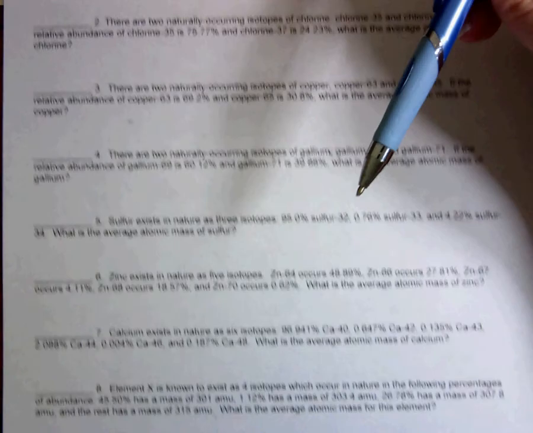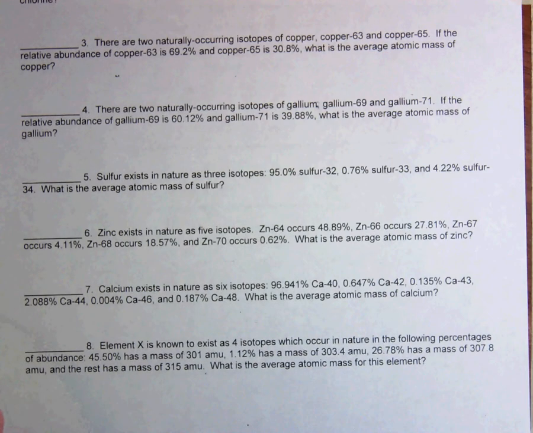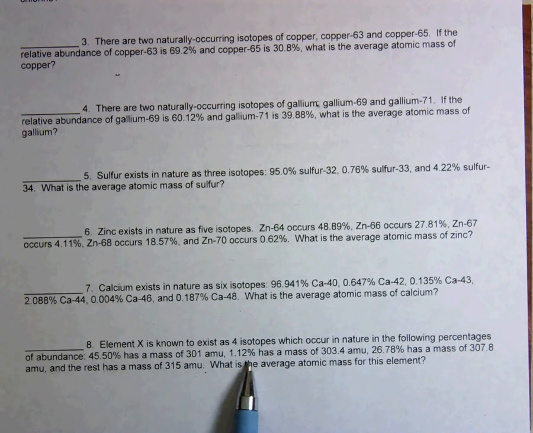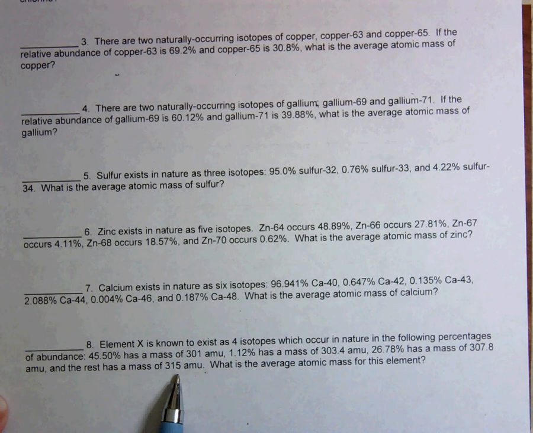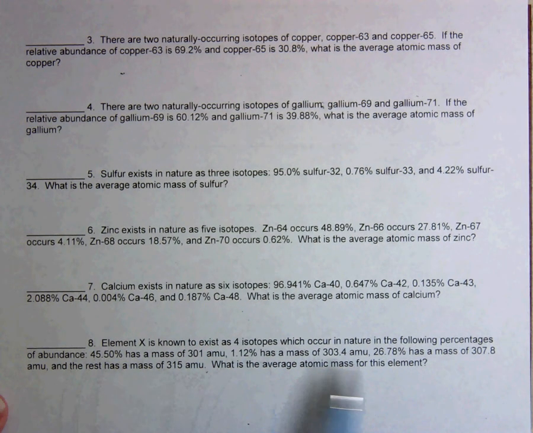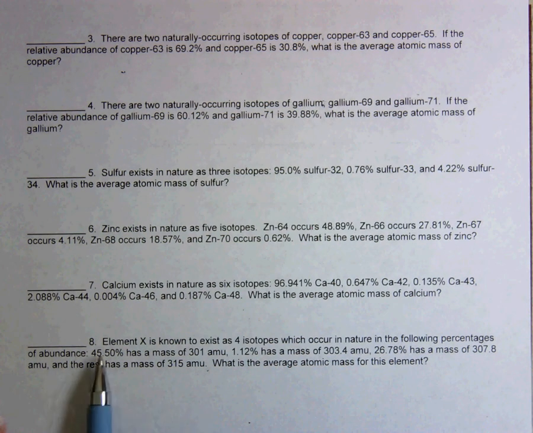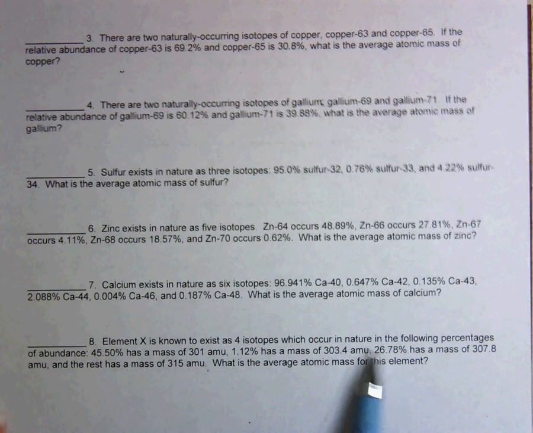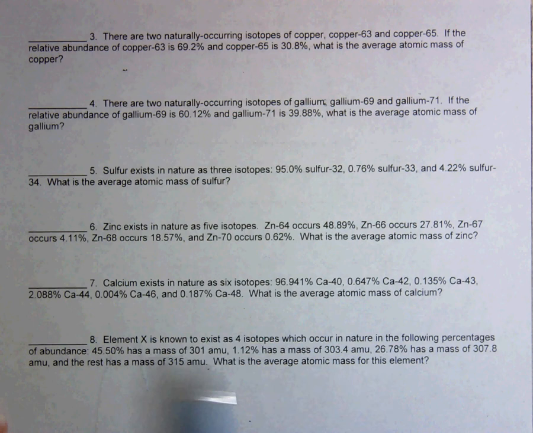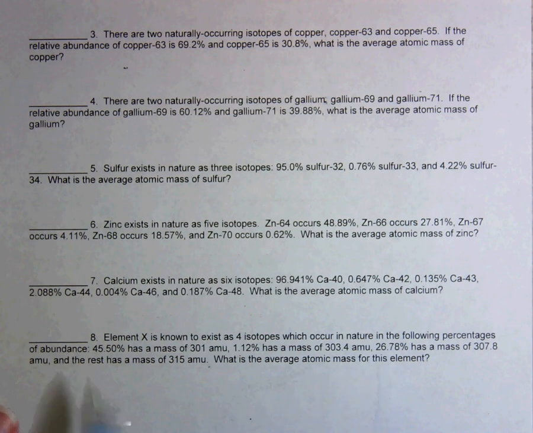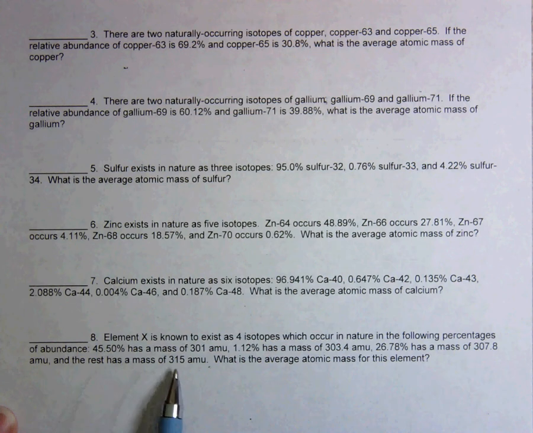Also, you'll notice on number 8, it gives us all of these percents, and it says, and the rest has a mass of 315. What do all of our percents have to add up to? Percents add up to 100. 100% is the total. So I'm going to take all of these percents that I have, add them up, and figure out what's missing from 100. So if I add these up and subtract my answer from 100, I'll know what percent to put here as the rest. So you're going to plug in this percent here that you get and use that as the percent you multiply by 315.